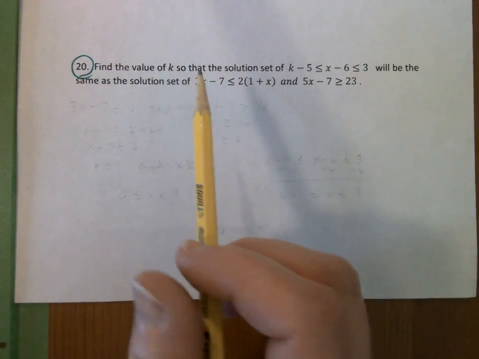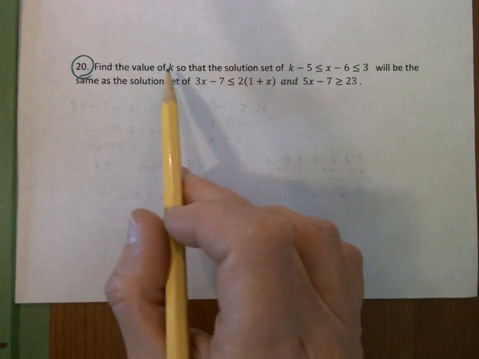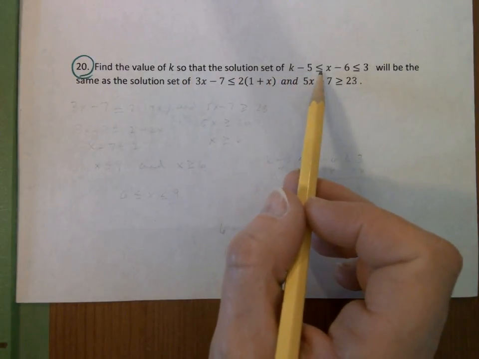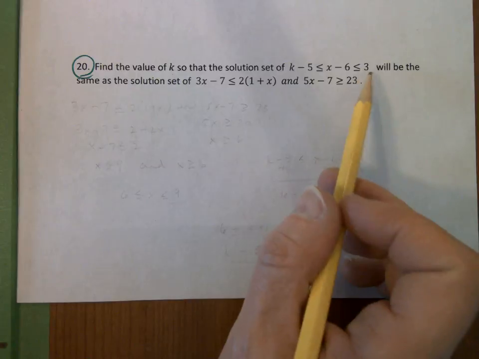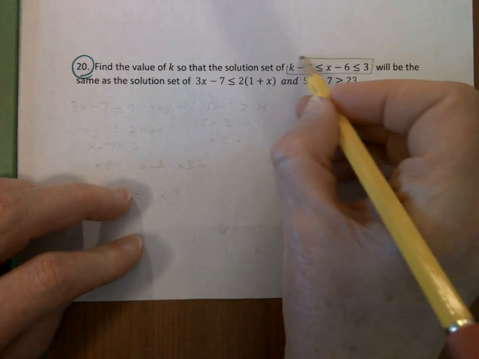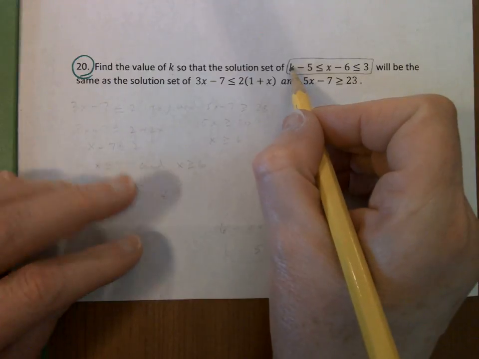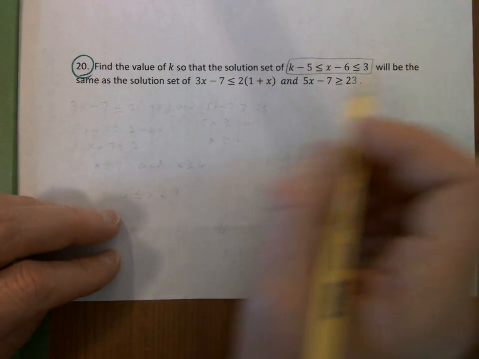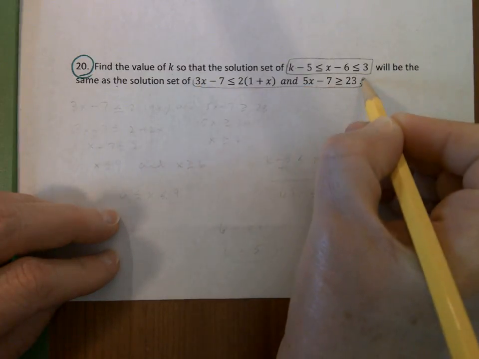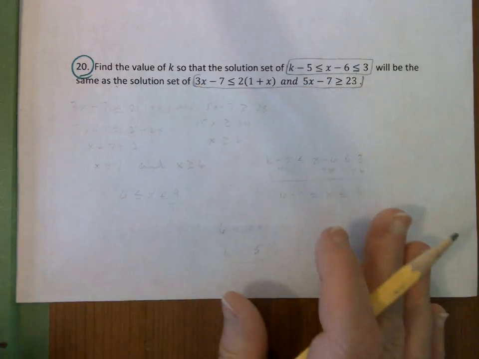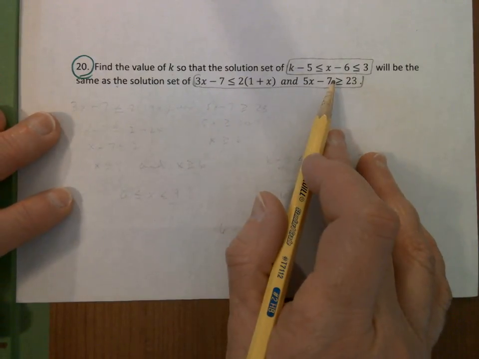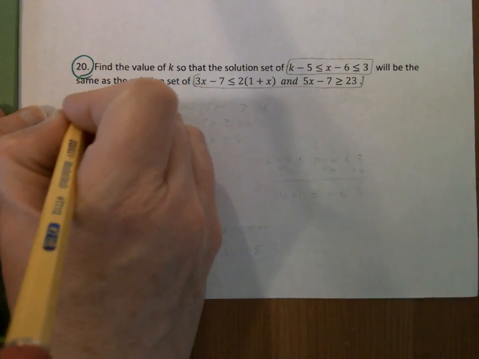Okay, so this one says, find the value of k so that the solution set of k minus 5 less than or equal to x minus 6 less than or equal to 3. So here's my inequality. And what I want to know is, I want to find k, but I want to find k so that the solution is the same as the solution set for this conjunction. So what I need to do first of all is find the solution for the conjunction. So let's start with that.